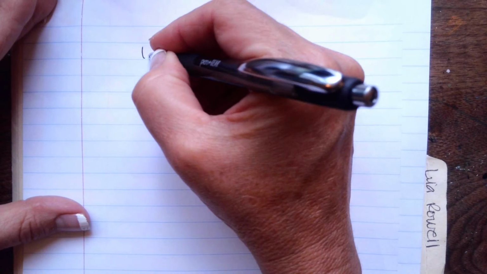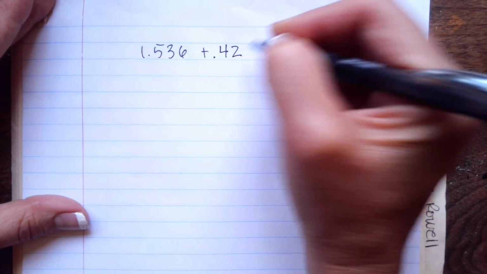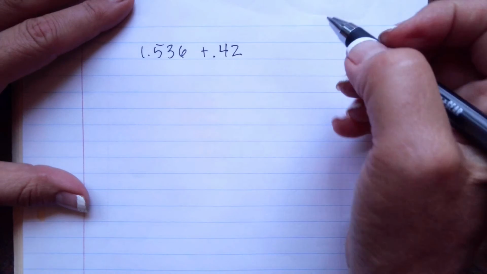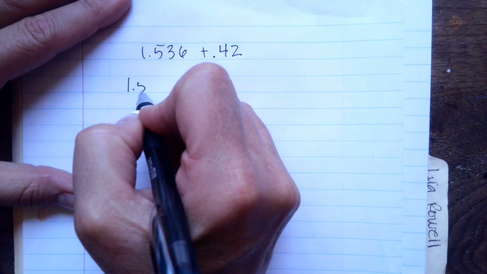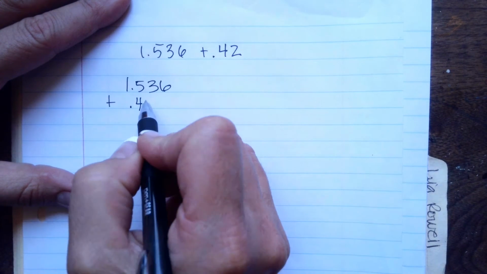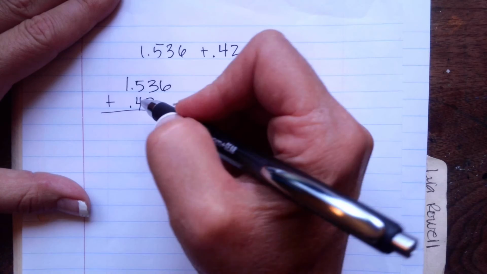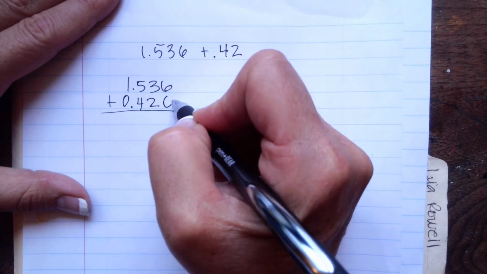So to add decimals, we line up the decimal points, not the digits. So I would do 1.536 plus 0.42, and then that looks weird. So I'm gonna fill in all of my zeros right here.